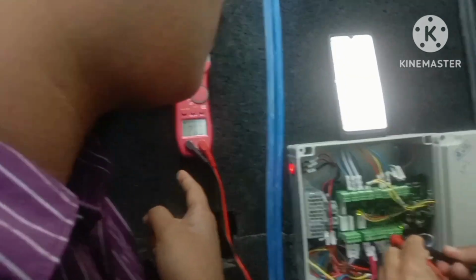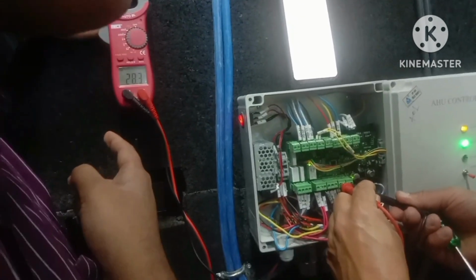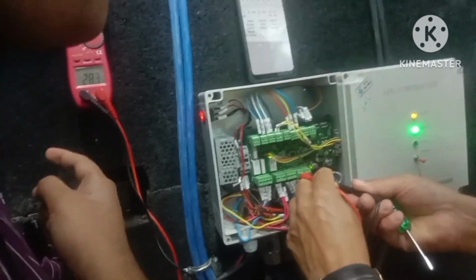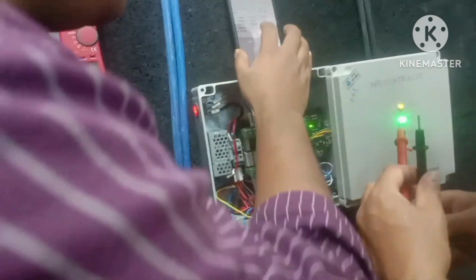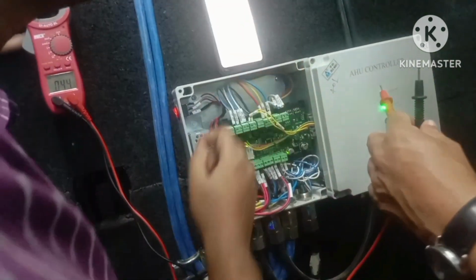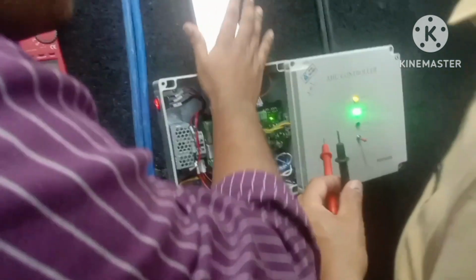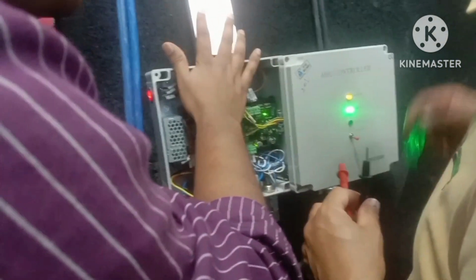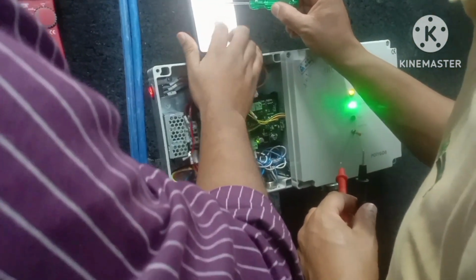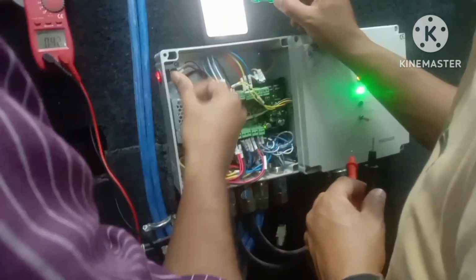Yes, 28 volt. 24. Okay. 27, plus minus 5. Okay, so all the power supply is coming. Now let's check the valve AC supply.